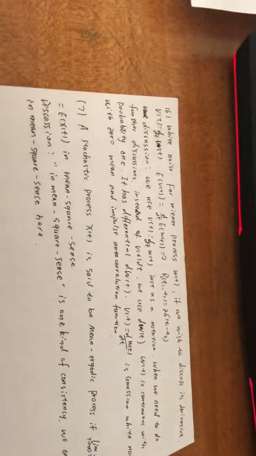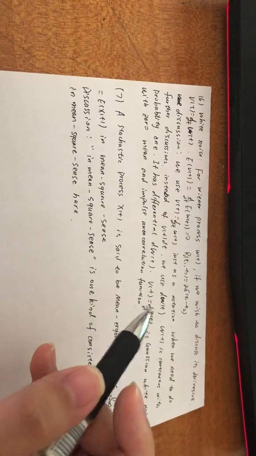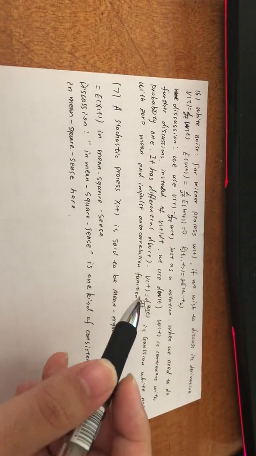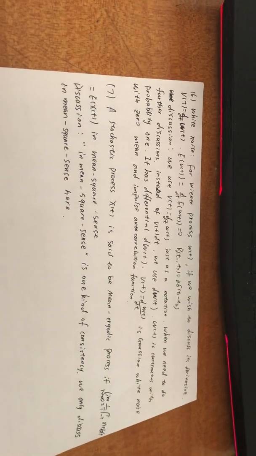For the discussion, because W(t) doesn't have a derivative, we use V(t) equal to the derivative of W(t) just as a notation.